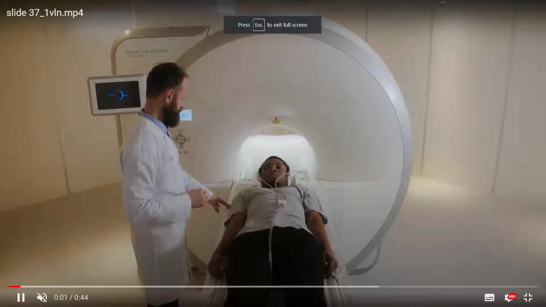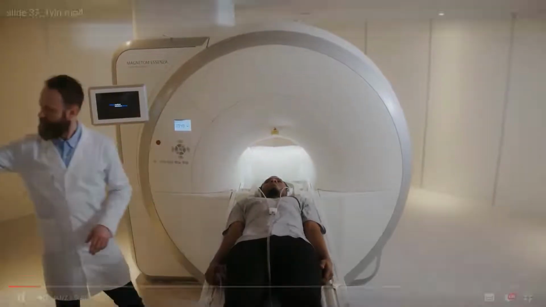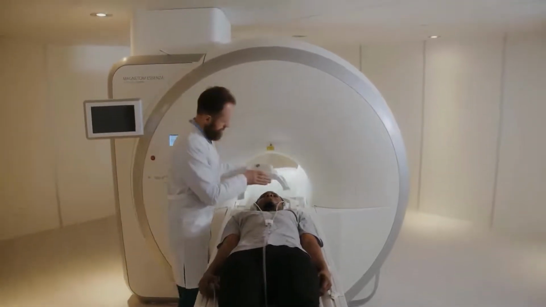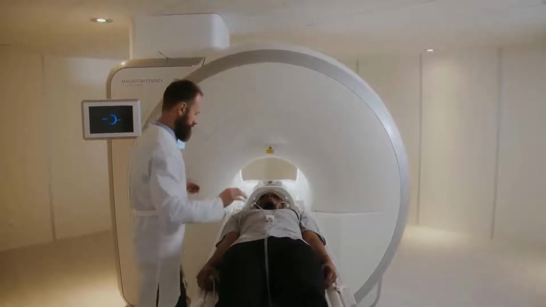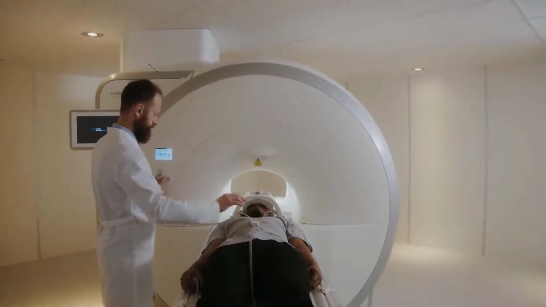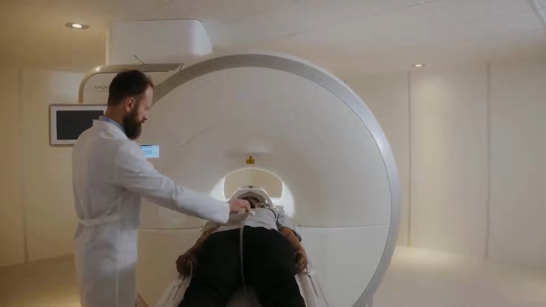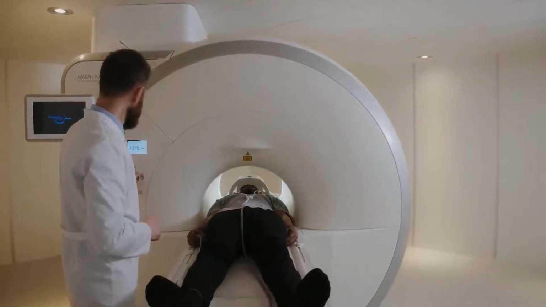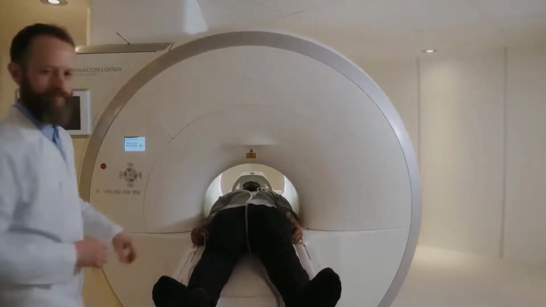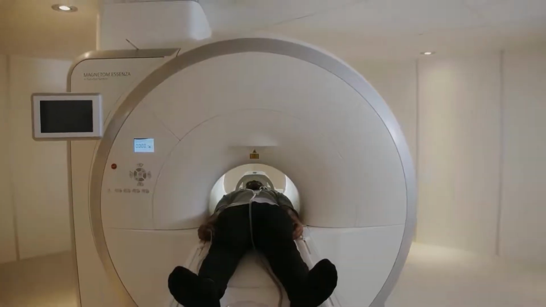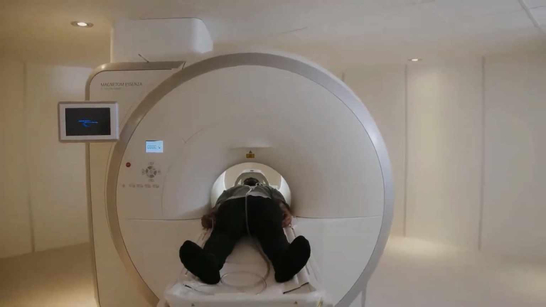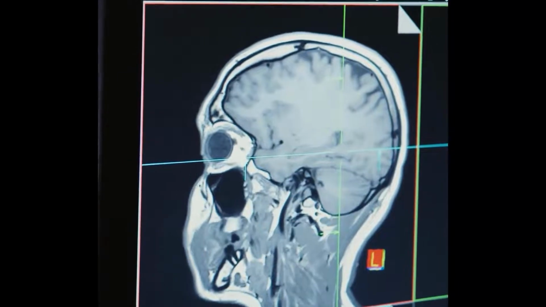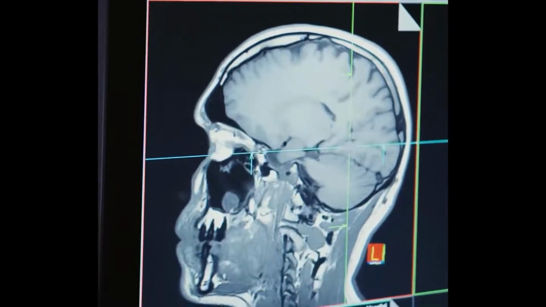So here you can see that the doctor is sending the patient inside the MRI machine. This huge circular thing is the whole machine. And you saw that he fitted something near his head, right? That is basically the device that captures the magnetic field lines radiated by the brain. We just saw that the brain and the heart produce significant magnetic fields.